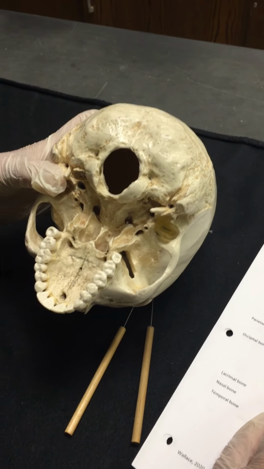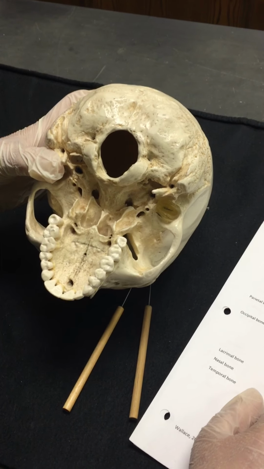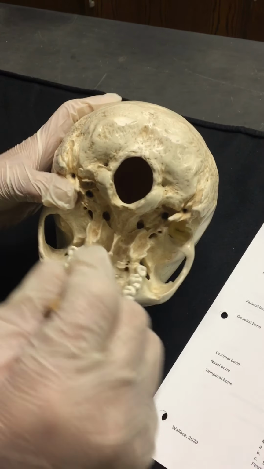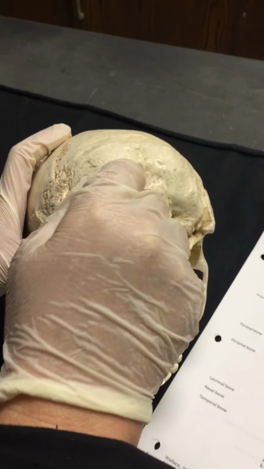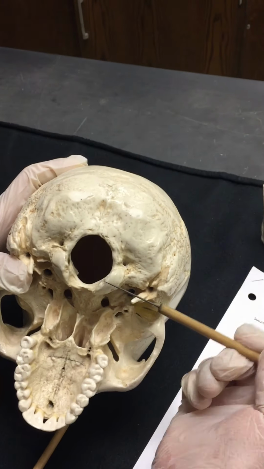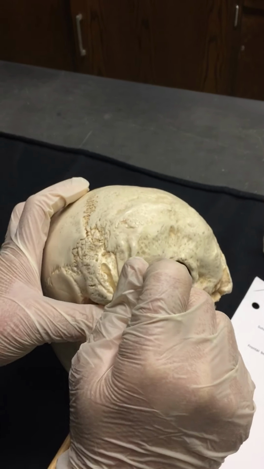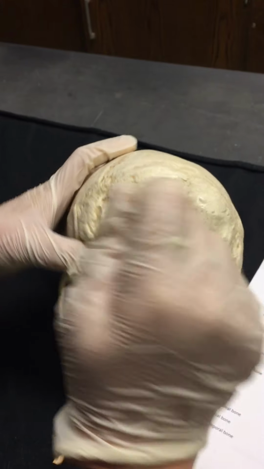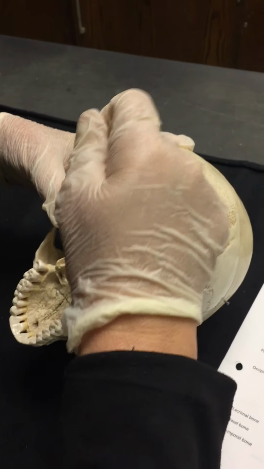And the other one is the condylar canal, which is inside the condyle. This is the condyle, and that's the canal. You get it? There are two of them, both sides.